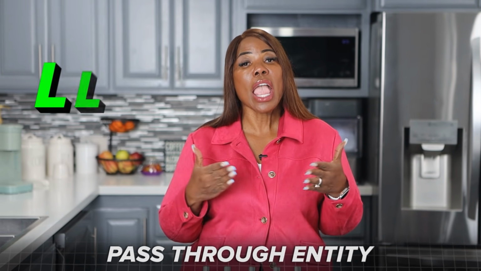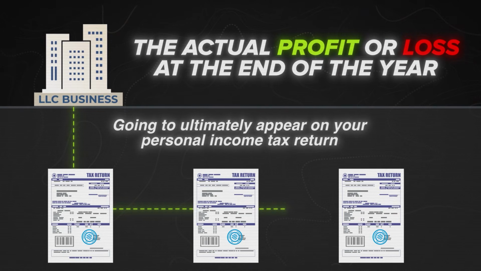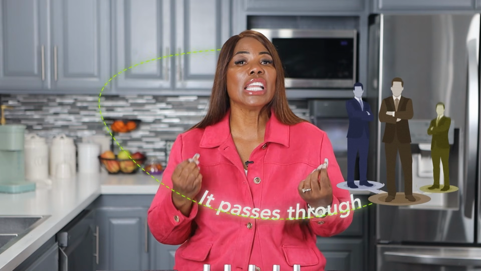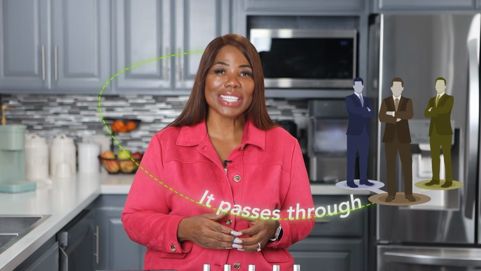An LLC is a pass-through entity. And when people say pass-through entity, I want to make sure you understand what that means. A pass-through entity means that the actual profit or loss at the end of the year is going to ultimately appear on your personal income tax return. It passes through to the individual members of the LLC. A lot of people don't understand what pass-through means, so I wanted to make sure that you guys understand that.